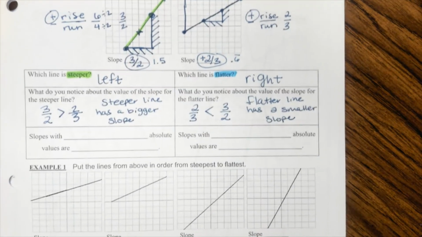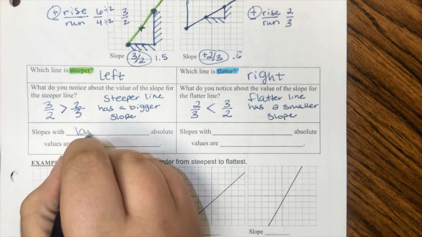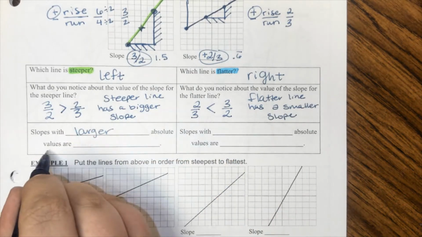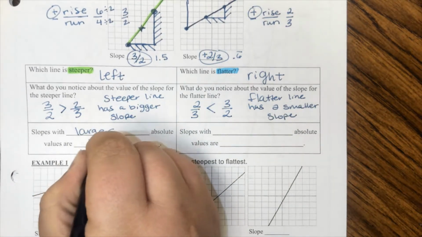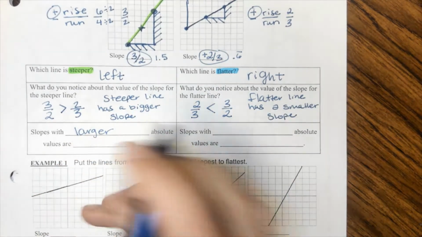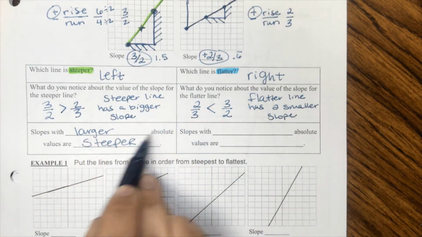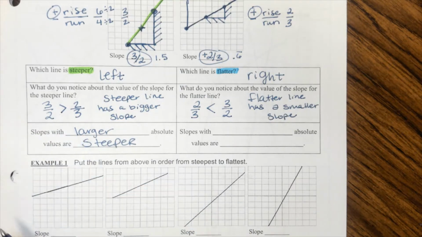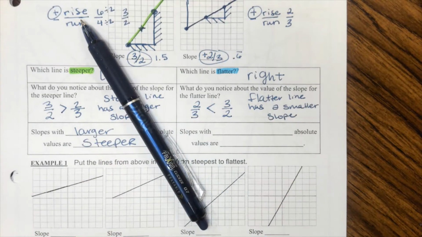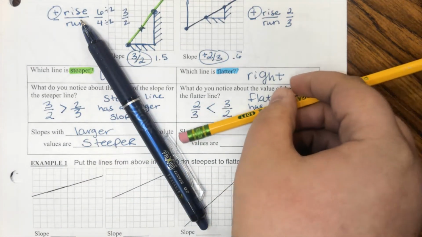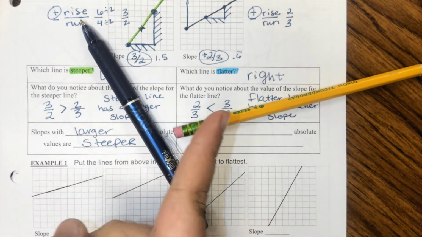Okay. And that's true for everything. Slopes with a larger absolute value are bigger, steeper. I included absolute value because sometimes you might have negative lines, and a negative line like this compared to a negative line, or a positive line like this, the negative line is still happening way faster than this positive line here.